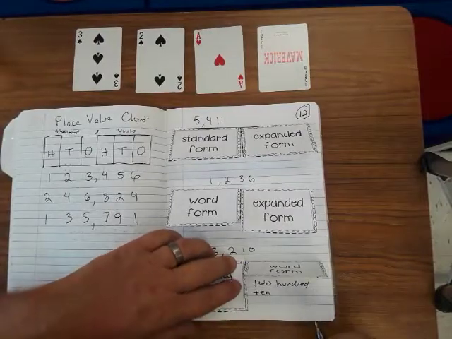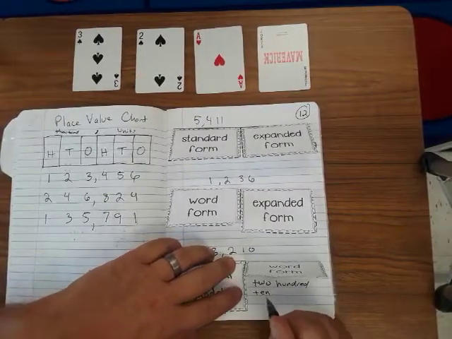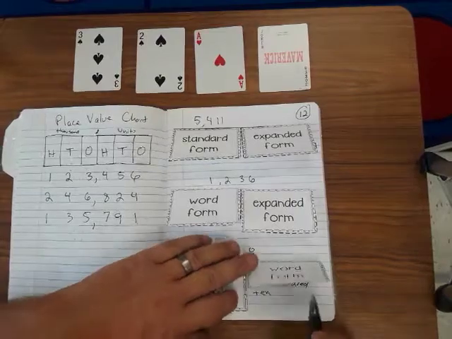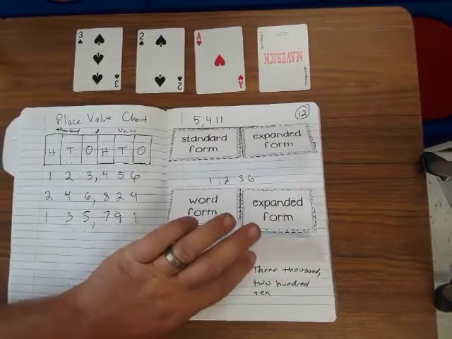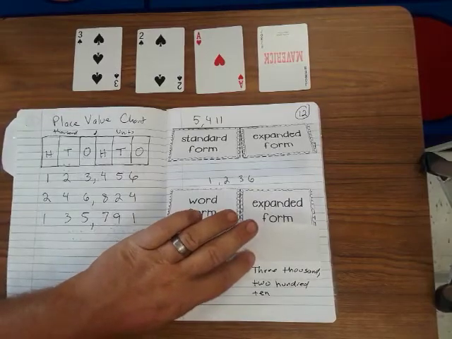But my tens place isn't in a Y, and I don't have a value in the ones place, so I don't have to hyphenate anything. But that's how you would write 3,210 in word form.